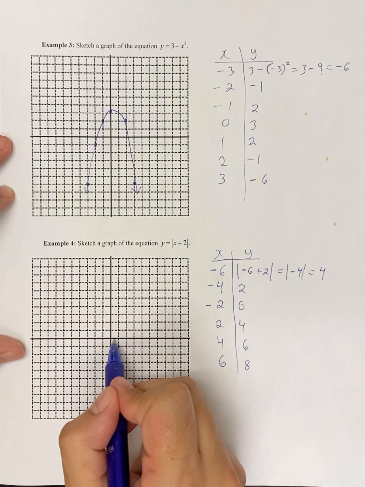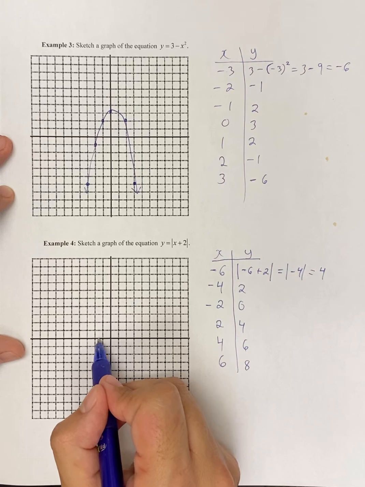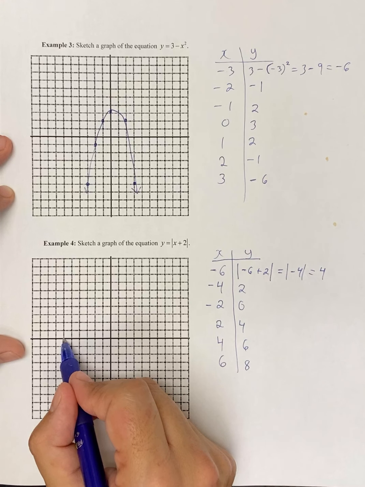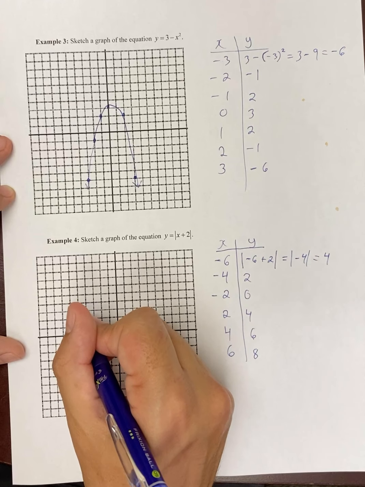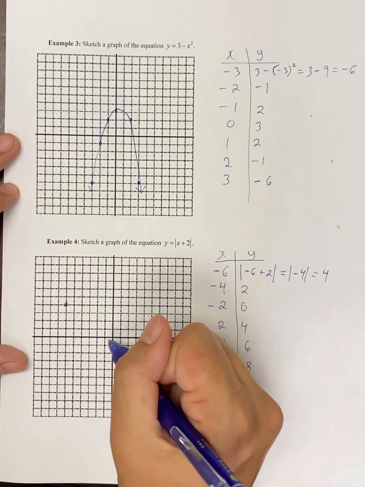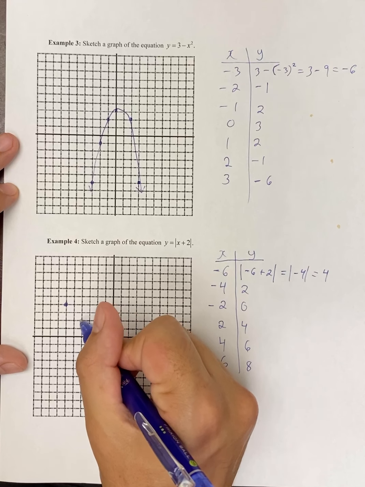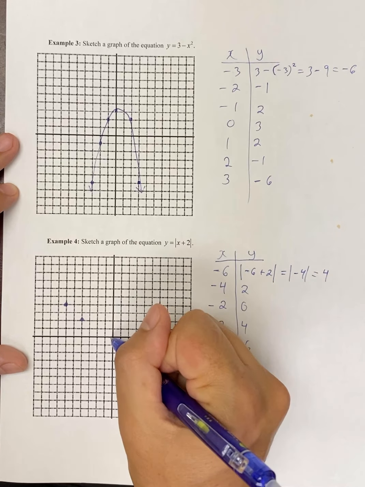And then I'll plot these points. -6, it's 1, 2, 3, 4, 5, 6, up 4. -4, 2. -2, 0.